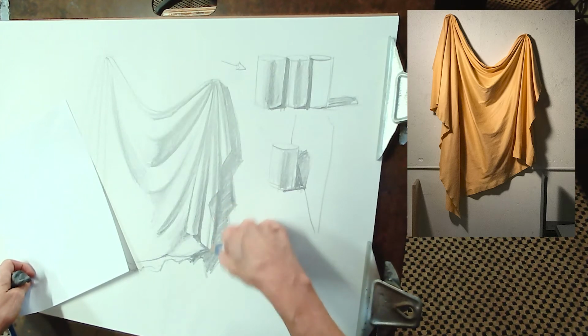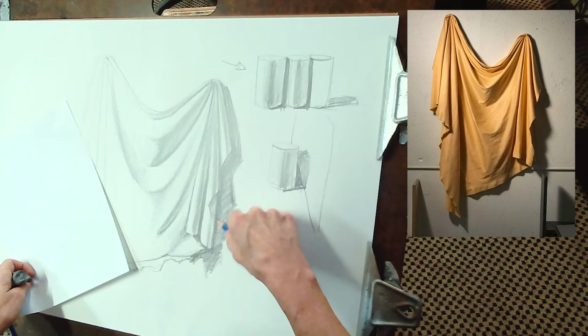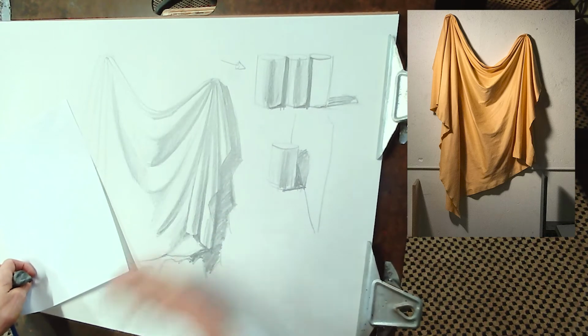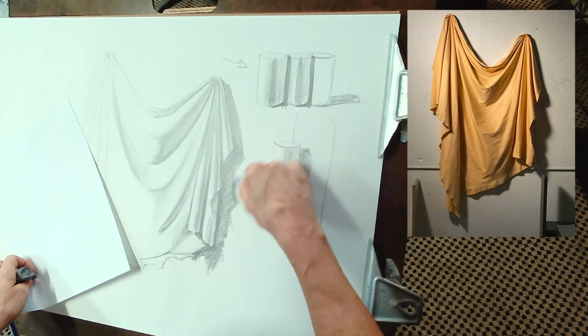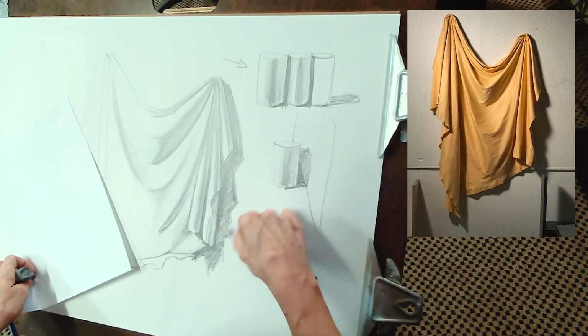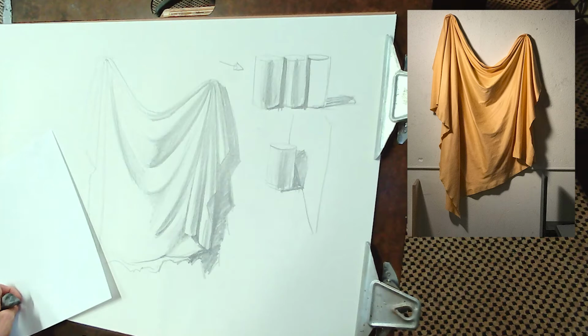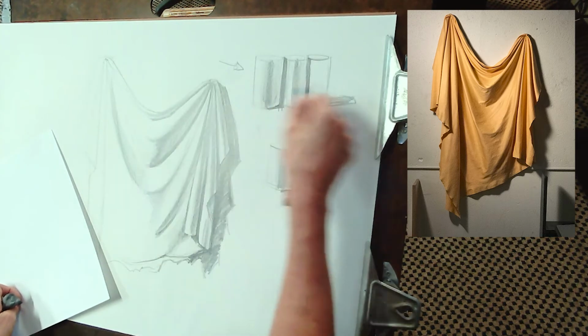Let's throw another coarse shadow in here, turn it. It's beautiful. Thank you. I don't know if my drink's gonna look like that. But it's just a bunch of cylinders.